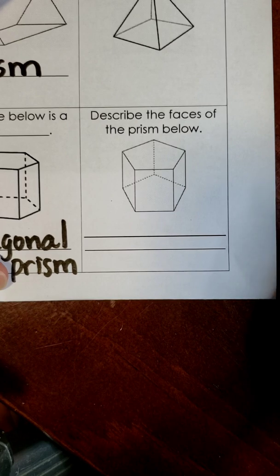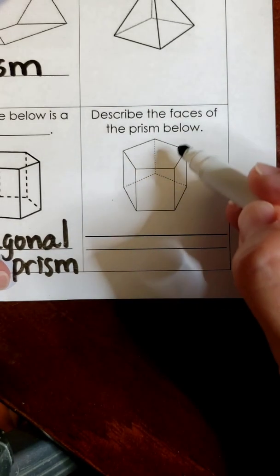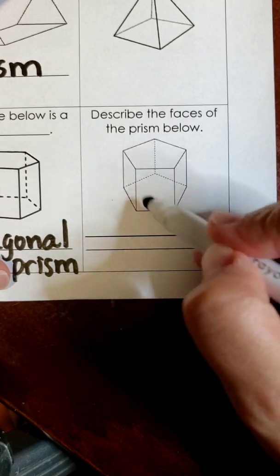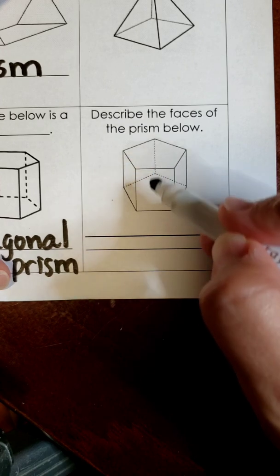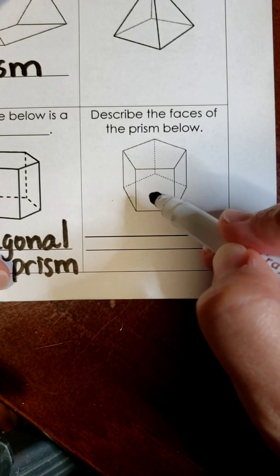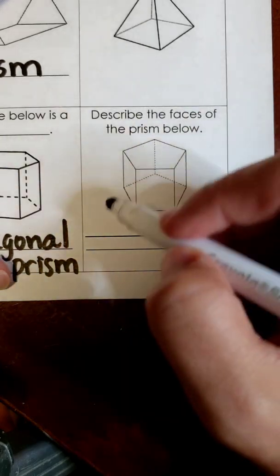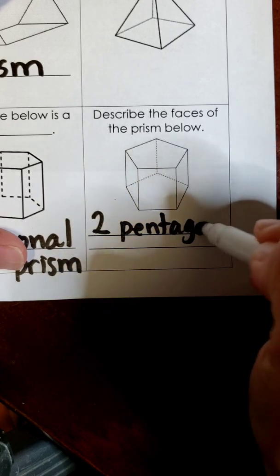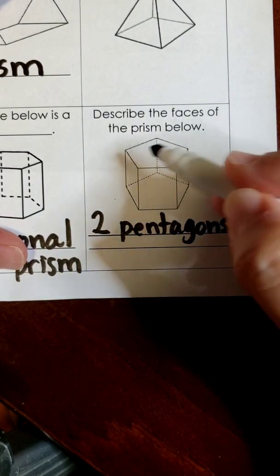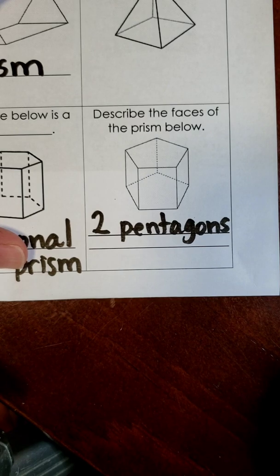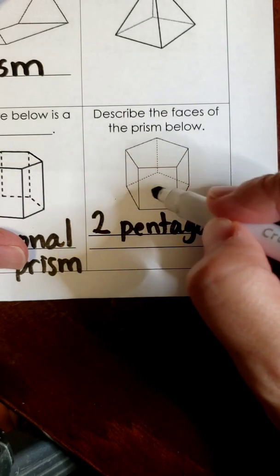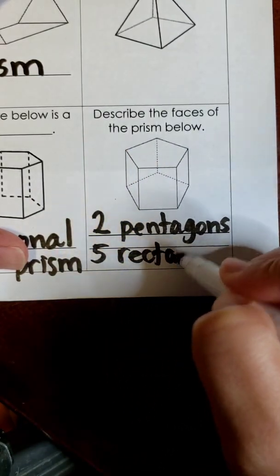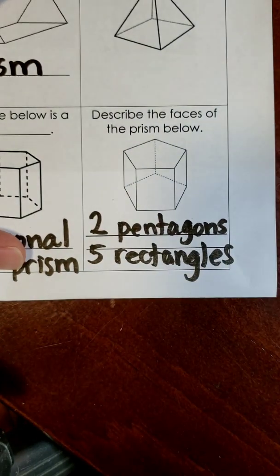Last one here, describe the faces of the prism below. All right, so they're telling us it's a prism. We know that. We have 1, 2, 3, 4, 5 sides for this polygon here, and we have the same polygon on top. This polygon is a pentagon. So we have 2 pentagons. I'm going to write that here because I'm describing the faces. 2 pentagons. And then what are all the lateral faces that go around? Yep, they're rectangles. How many rectangles? 1, 2, 3, 4, 5. 5 rectangles. You see that?